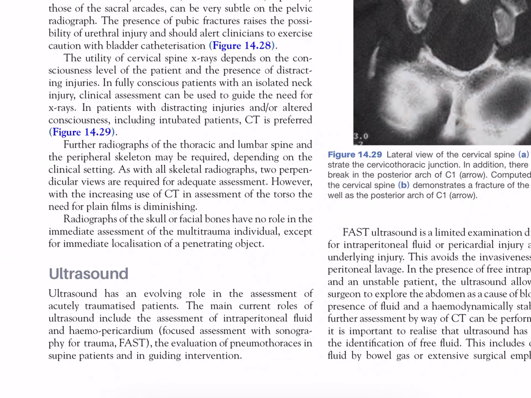As with all skeletal radiographs, two perpendicular views are required for adequate assessment. However, with the increasing use of CT in assessment of the torso, the need for plain films is diminishing. Radiographs of the skull or facial bones have no role in the immediate assessment of the multi-trauma individual, except for immediate localization of a penetrating object.